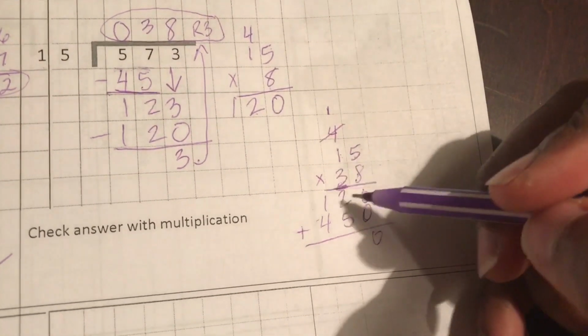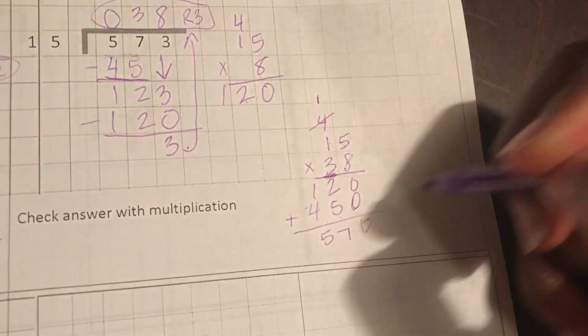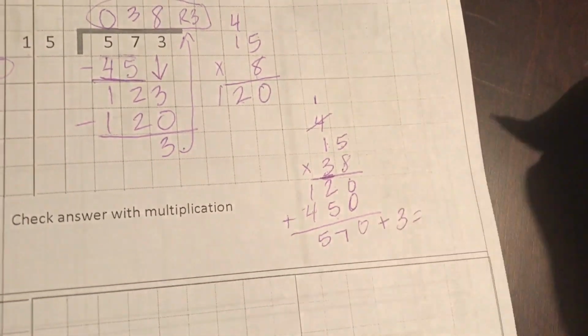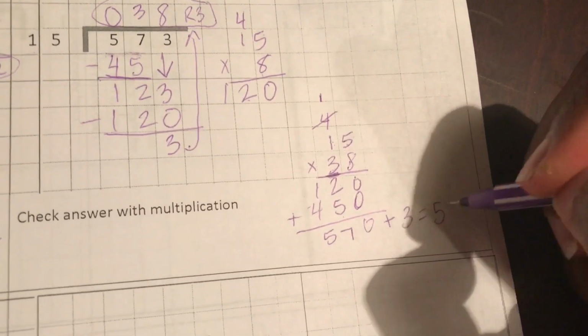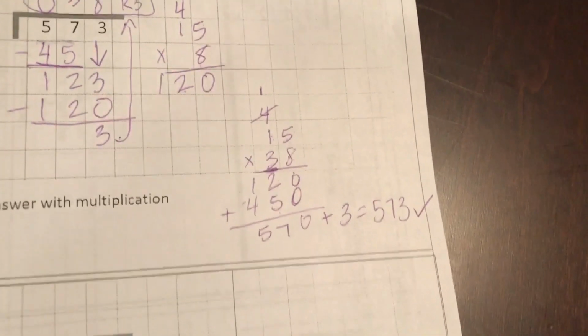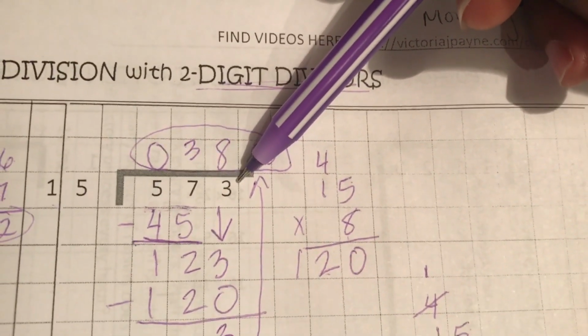0 plus 0 is 0. 2 plus 5 is 7. 1 plus 4 is 5. And don't forget, I have to add my remainder. 570 plus 3 equals 573. Yay! I got the same thing as my dividend. So that means this one was correct.